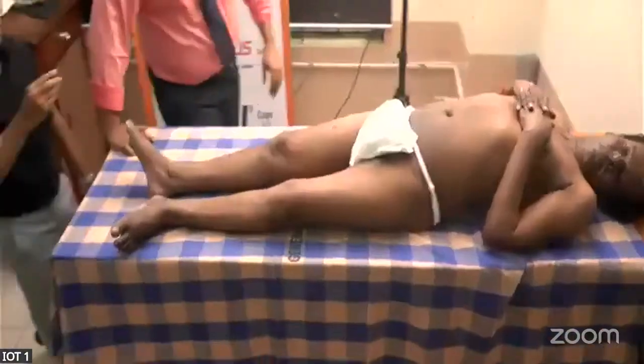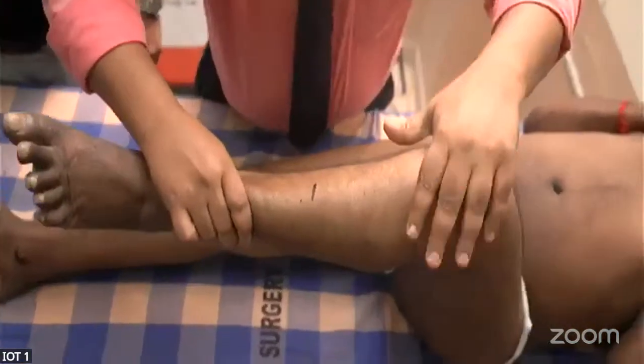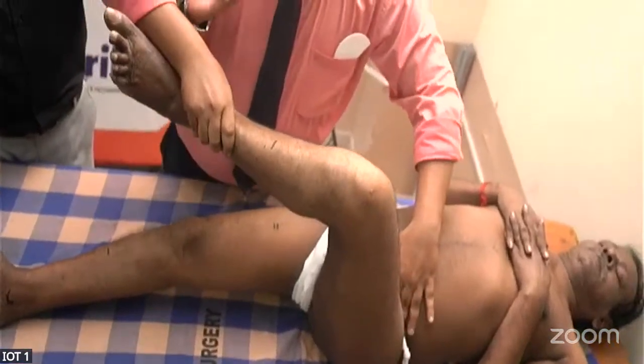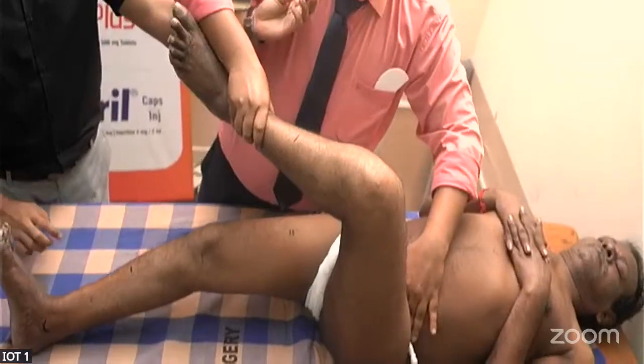Please demonstrate. This is external rotation, slightly exaggerated. Internal rotation, please. Is it possible to do? It is not going beyond the neutral.